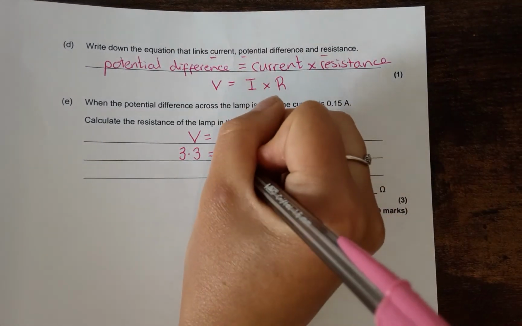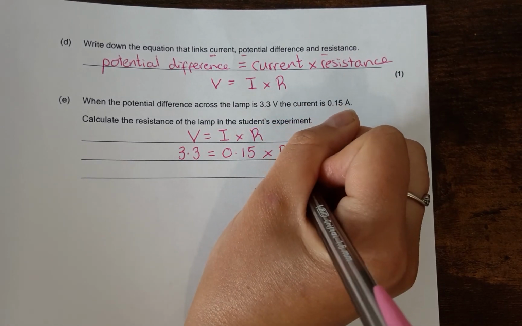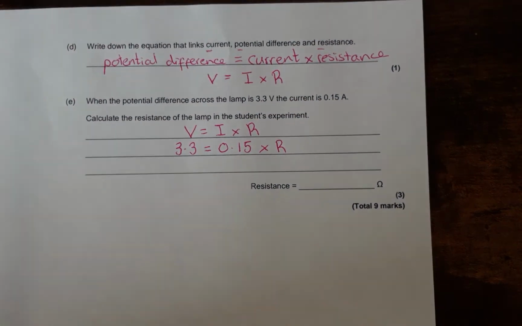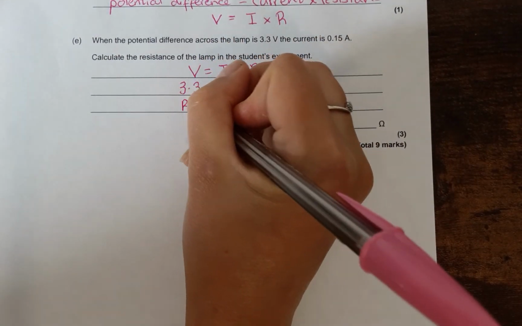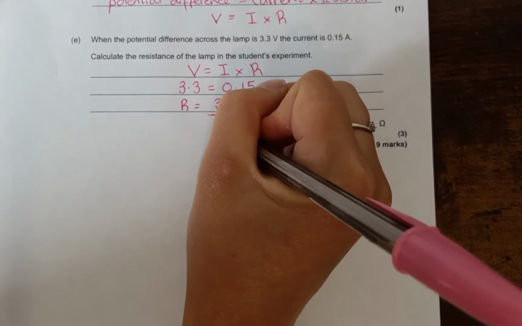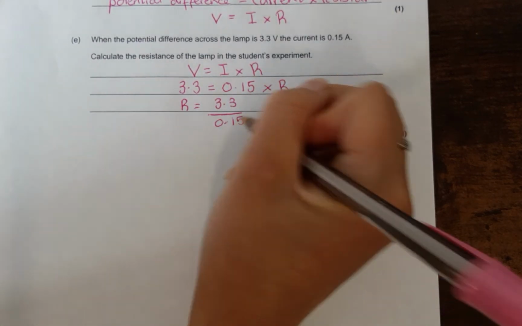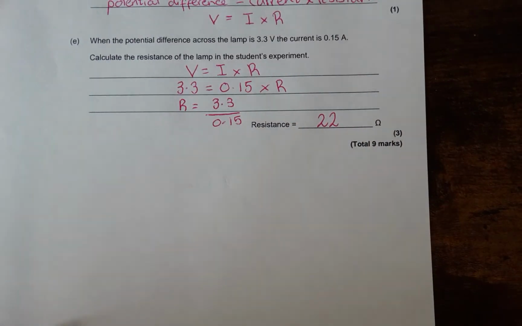The current is 0.15, and we want resistance. So we need to actually rearrange this equation. So R is going to be 3.3 divided by 0.15, and the answer is 22 ohms.